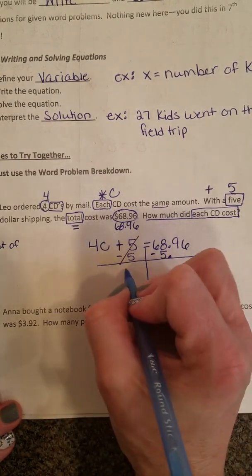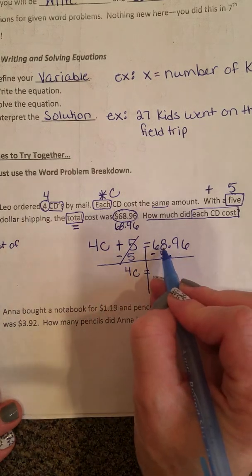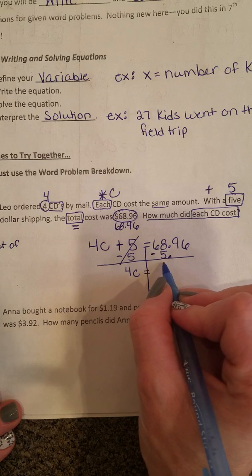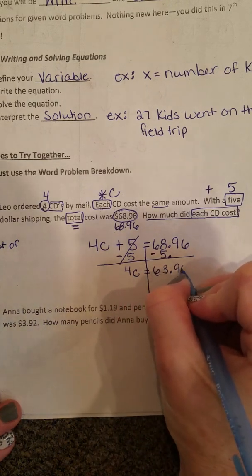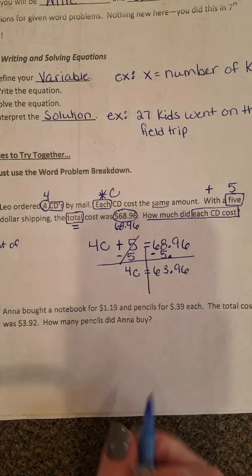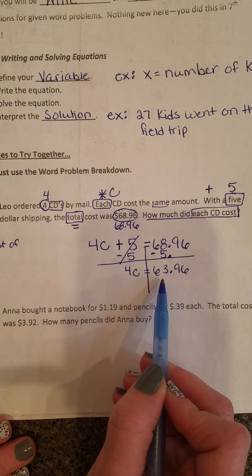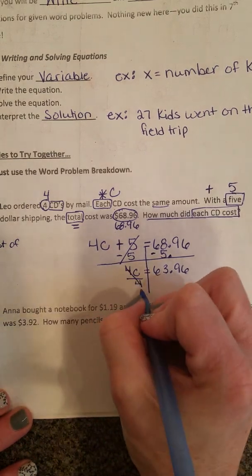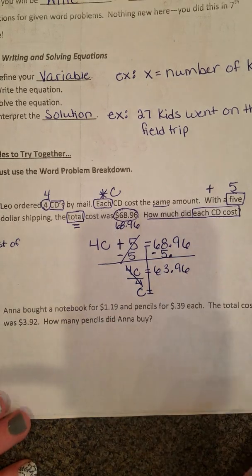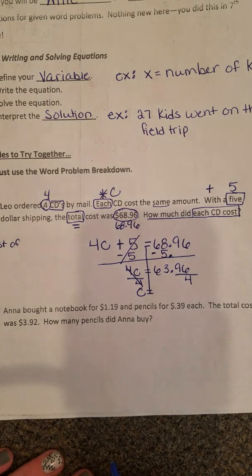So over here, those cancel because they're opposites. I'm left with 4C. And then $68.96 minus 5 is going to give me $63.96. My last step shows multiplying by 4, and I know the opposite of multiplying by 4 is to divide by 4. So those give me just C. And I have to divide this side by 4 also.